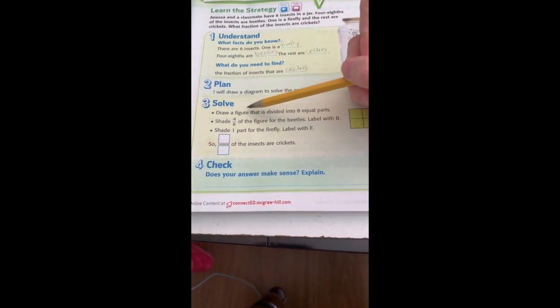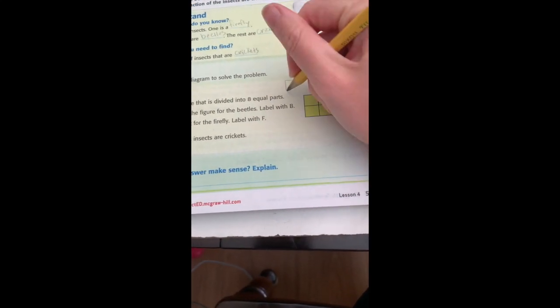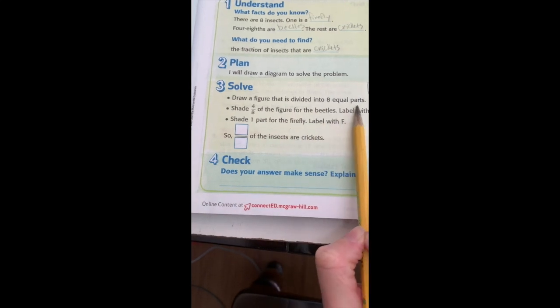All right, they want us to draw a figure that is divided into 8 equal parts, and they've actually drawn it here for us. 1, 2, 3, 4, 5, 6, 7, 8 equal parts. Now what you could do is, remember when we had our fraction strips and we drew our one whole like this? Do I still have 8 equal parts here? Yeah, absolutely. When you draw your diagram, you just need to make sure that you have the right number in your total and that you have equal sized parts. But we're going to go with what they have just because it's already written.